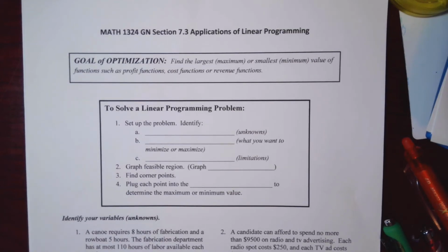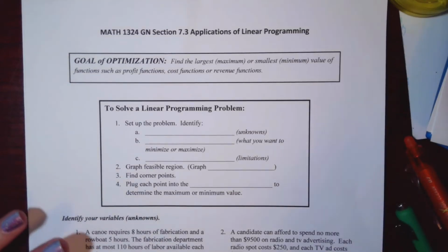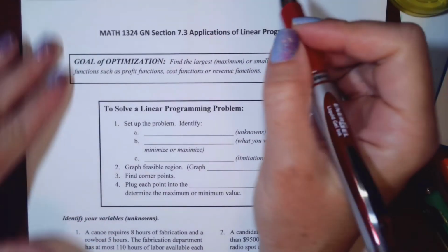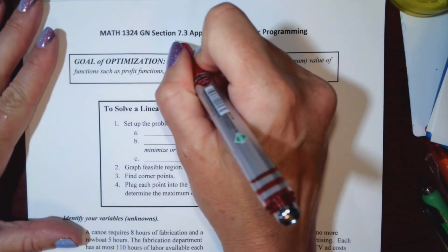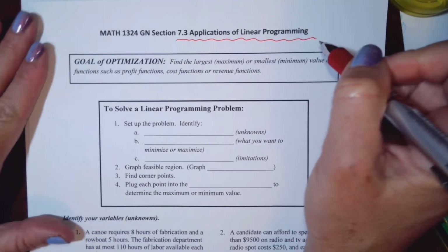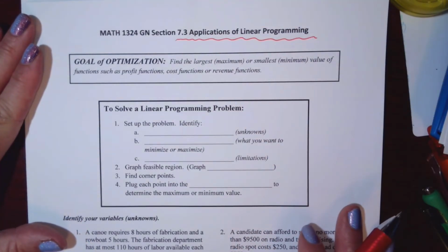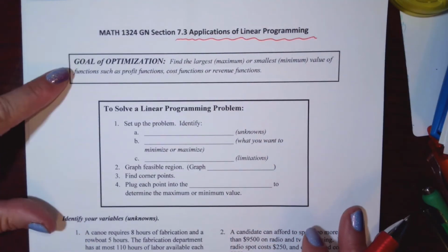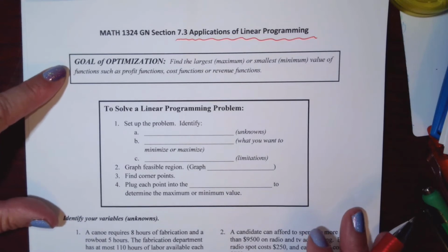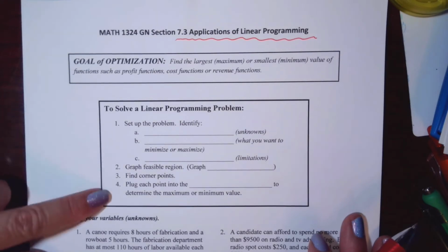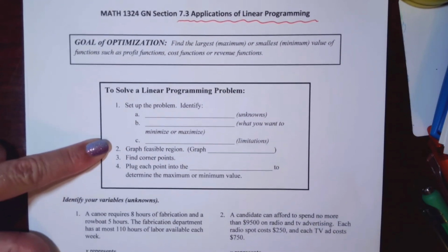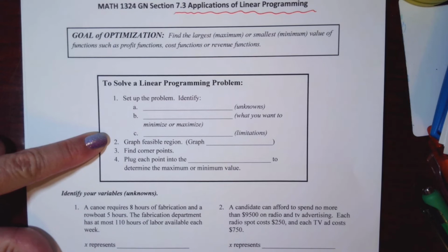With section 7.3, we start putting to use some of the things that we've been learning about linear programming, which is essentially just graphing systems of inequalities. So just a reminder, our goal for optimization is to find either the maximum or minimum value of whatever objective function we have been given: profit, cost, revenue. And then we have our steps for solving a linear program problem graphically.